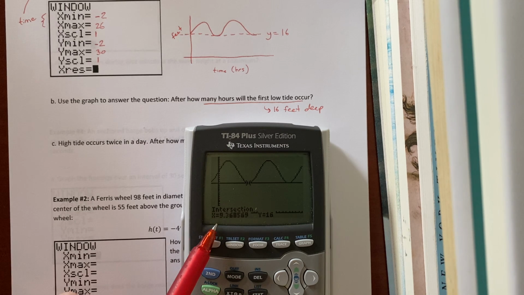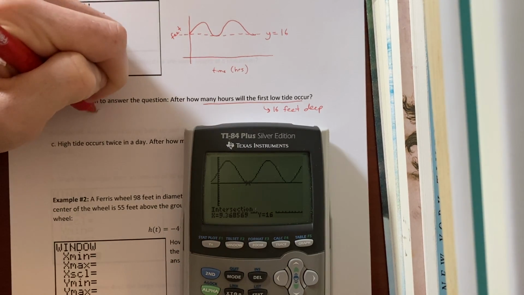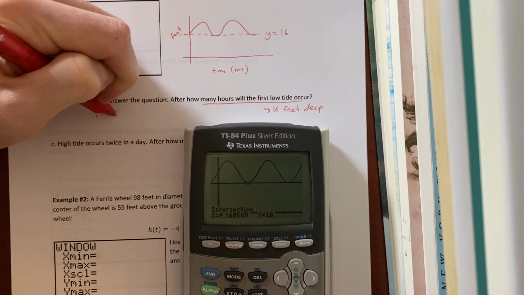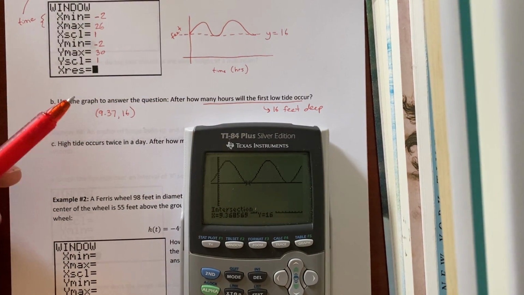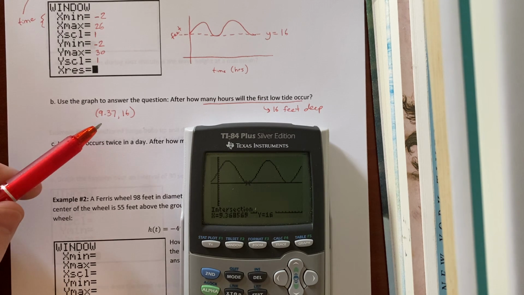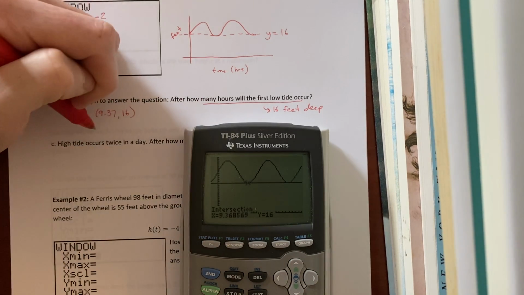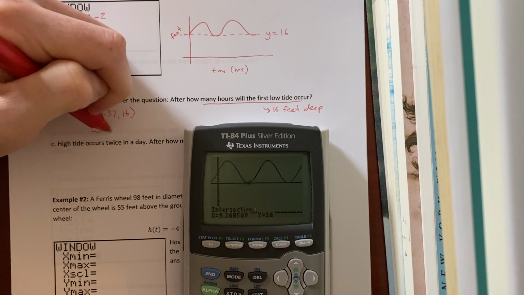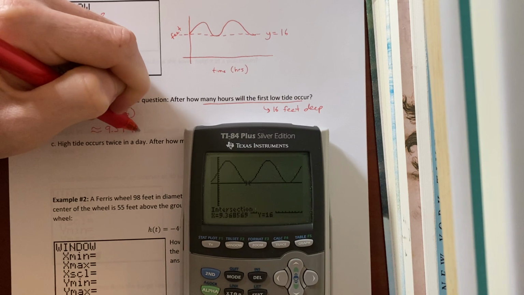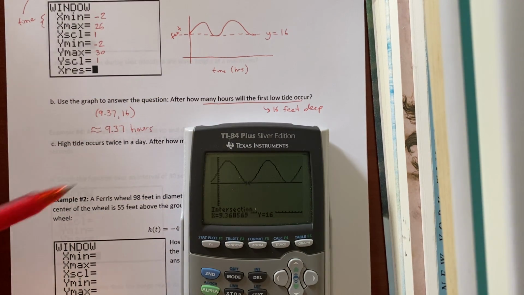And it says my intersection is 9.37. I'm just going to write that point down: 9.37 comma 16. So what this means is 9.37 hours after our starting hour, it was at its first low tide. So after how many hours? We're going to say approximately 9.37 hours, right? It doesn't tell us what to round to. I'm just going to round to the nearest hundredth.